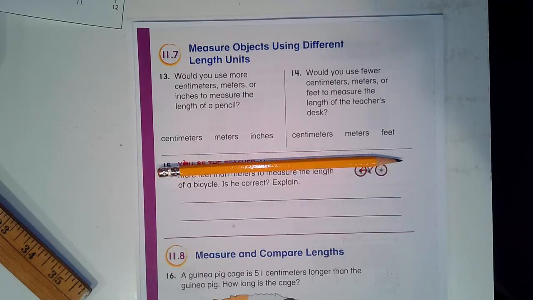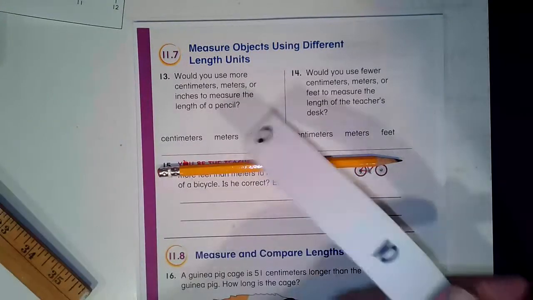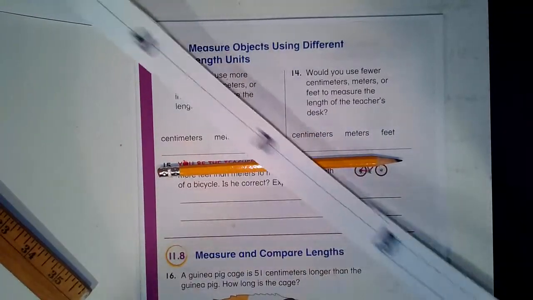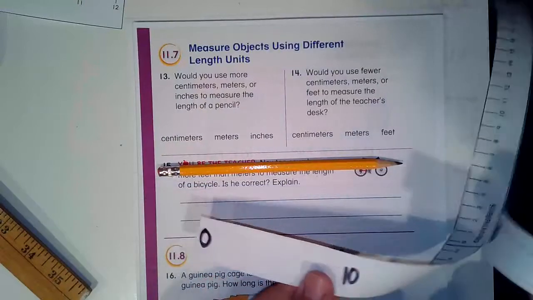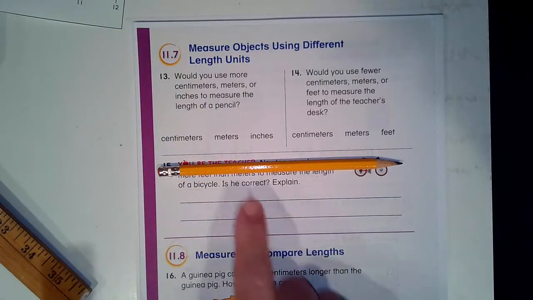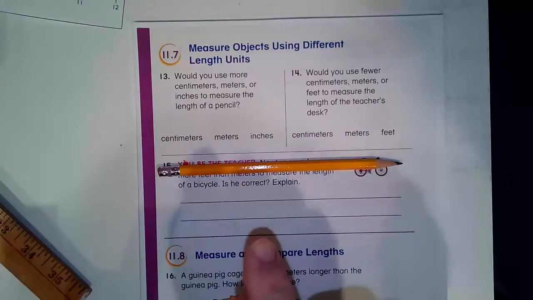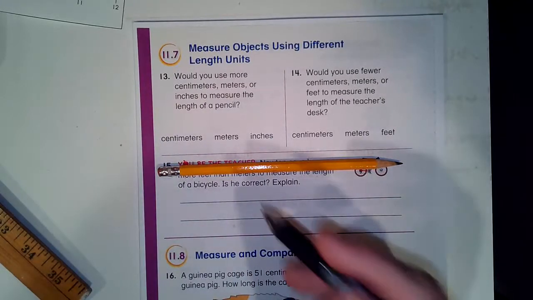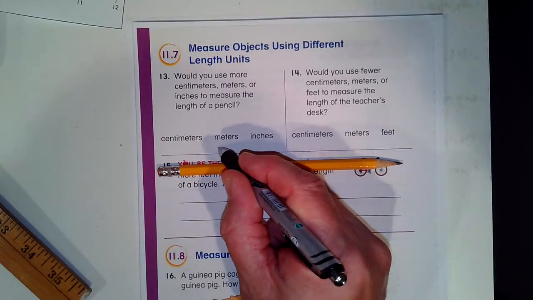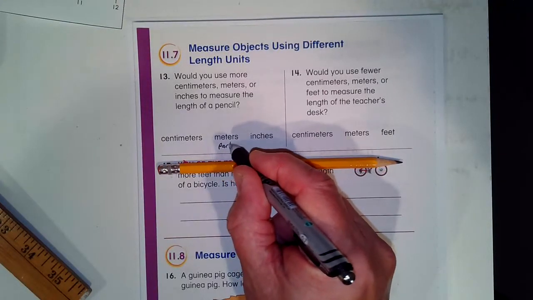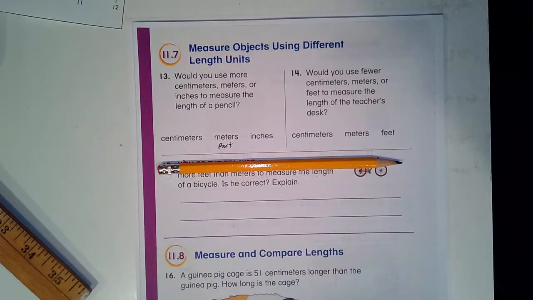Now, meters, remember, is this 100 centimeter long tape. I can't even measure it in meters because it's too short. It would not be any meters. It would just be very, very part of a meter, just part. So not even one.